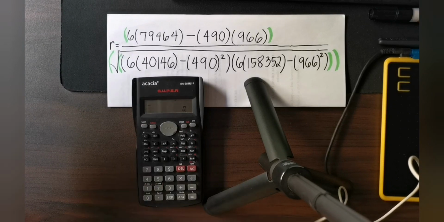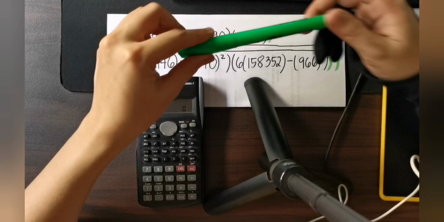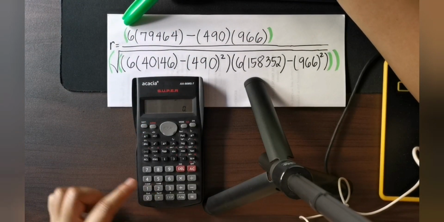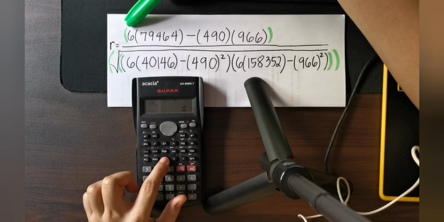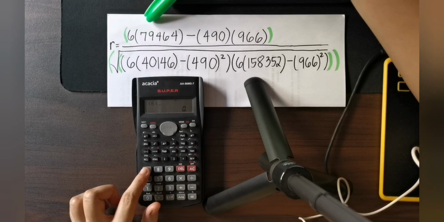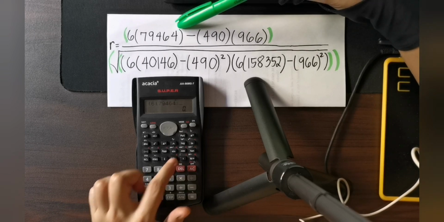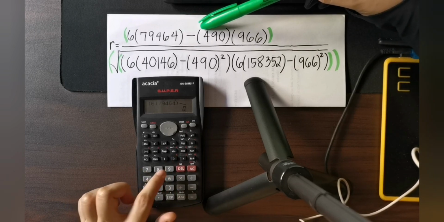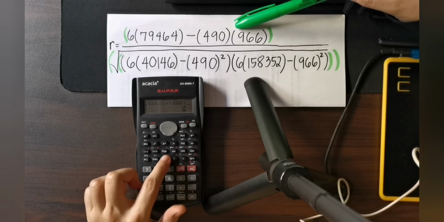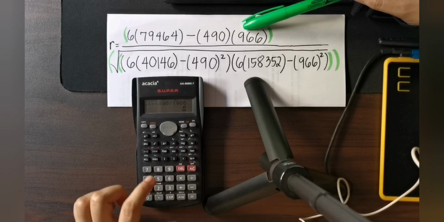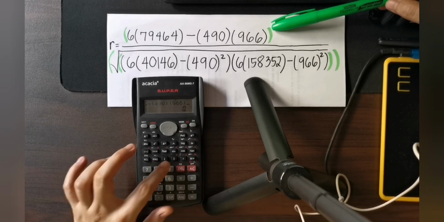Okay, so ganito siya isasalpak sa calculator. So, sa numerator muna tayo, gagayahin ko lang to. So, i-point ko guys ha. So, una to, 6, ay yung parenthesis. So, parenthesis, tapos yung 6, tapos open parenthesis, tapos 79,464, tapos close parenthesis, tapos minus, tapos open, 490, tapos close, tapos open ulit, tapos 966, tapos dalawang close parenthesis na. Okay? Ayun. So, dalawa.